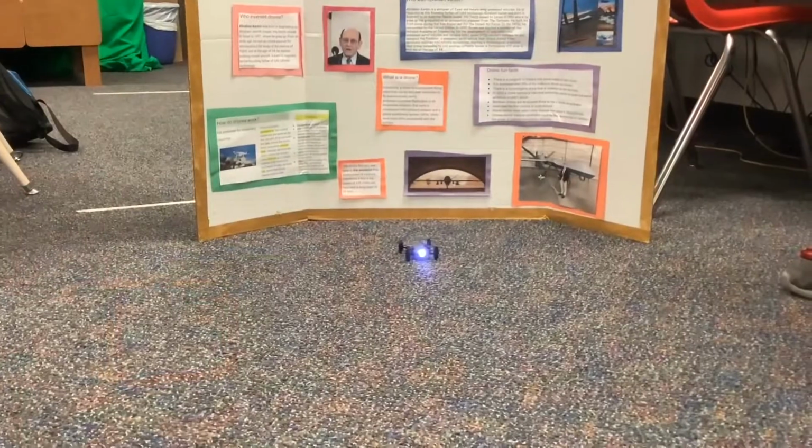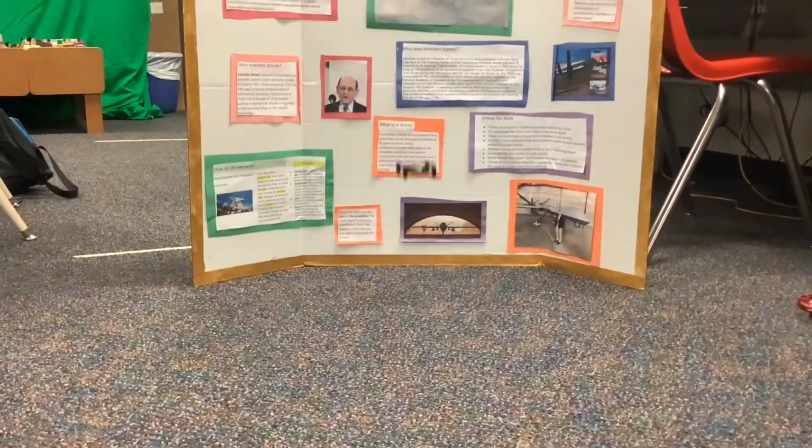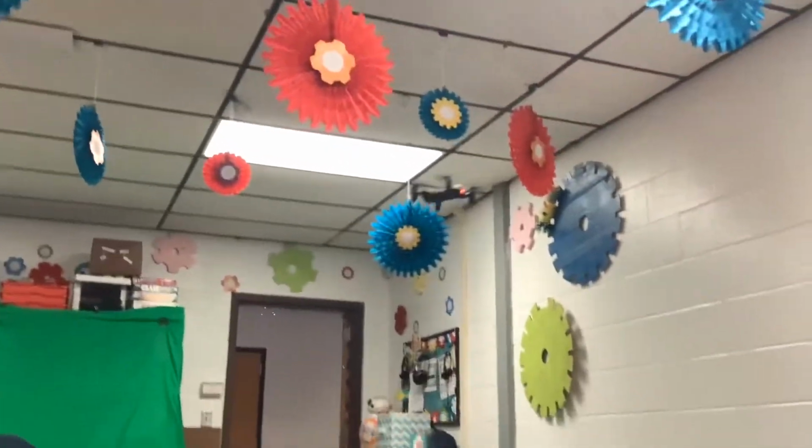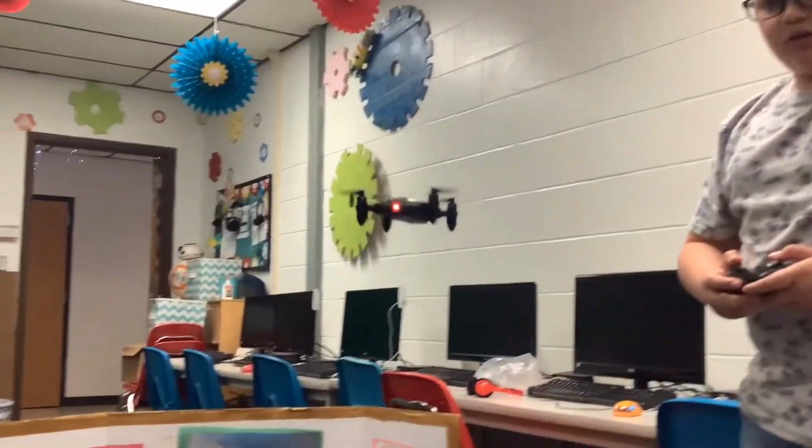Now I will demonstrate the yaw of the drone. Turning around in a circle.